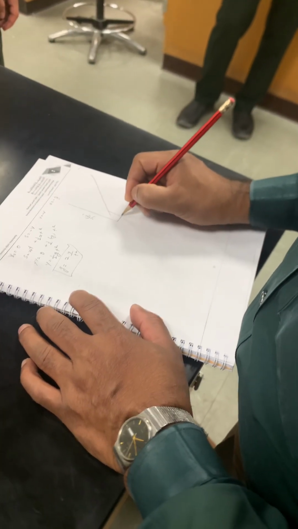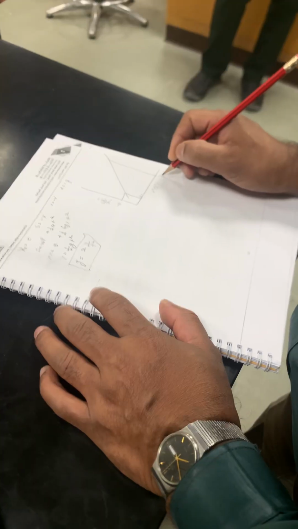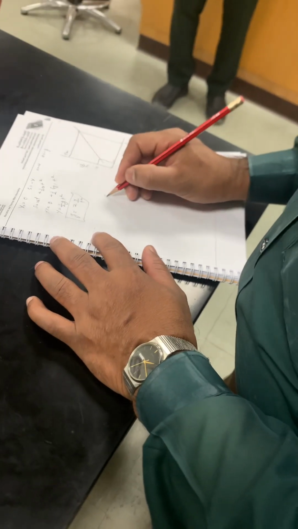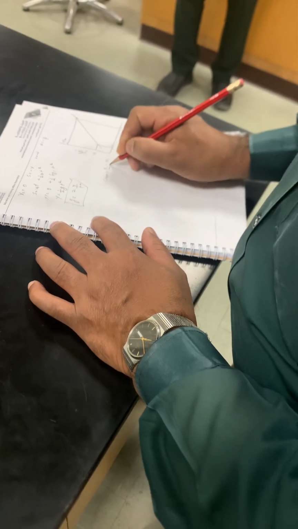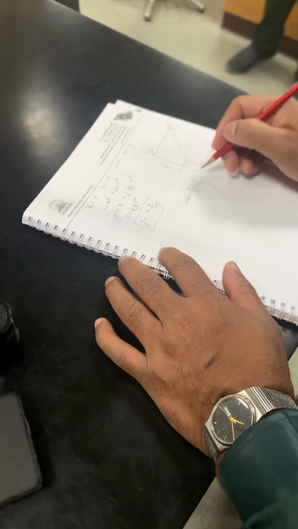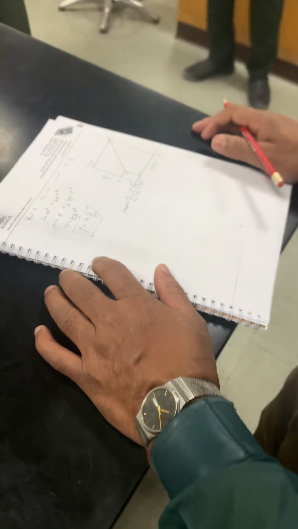You will get a straight line. This is your x1, y1, x2, y2. The slope is equal to y2 minus y1 divided by x2 minus x1. Unit of the slope: meter divided by second square. No need to change the unit.